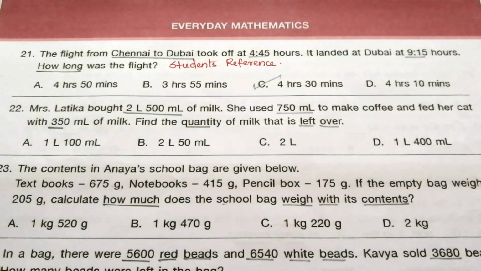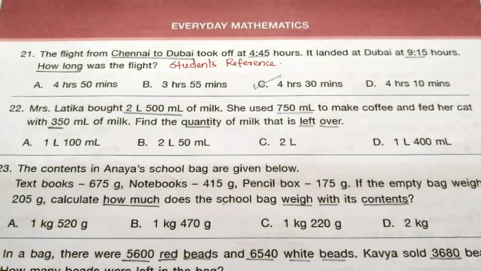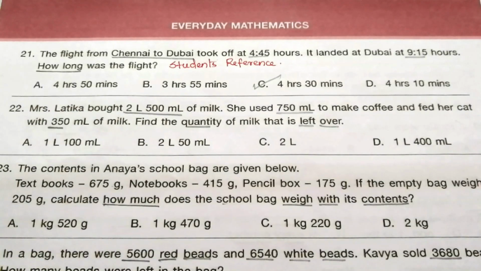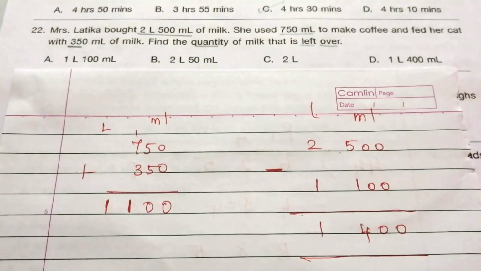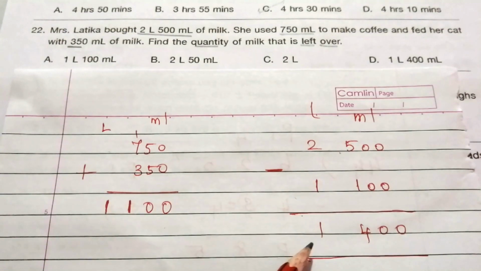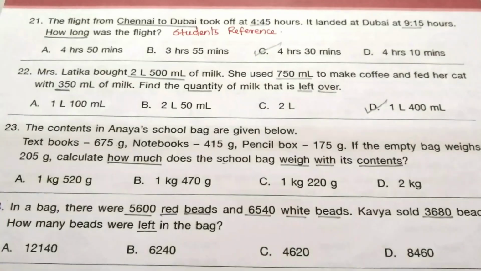To find the answer, here we have to do two operations, addition and subtraction. So first we have to add this 750 and 350. Then you subtract that value from this value. So first we have to add these two values. We get 1 liter 100 ml. We subtract this value, we get 1 liter 400 ml. So the answer is D, 1 liter 400 ml.